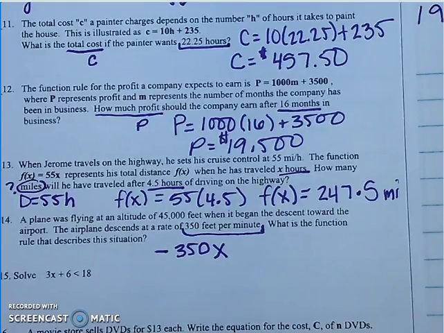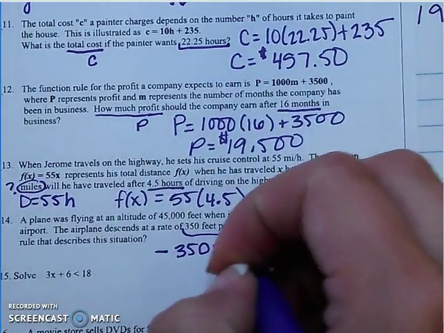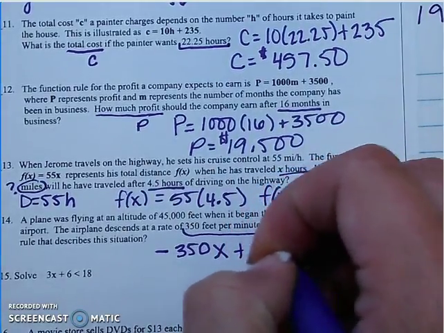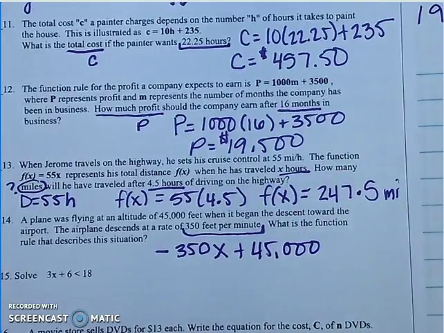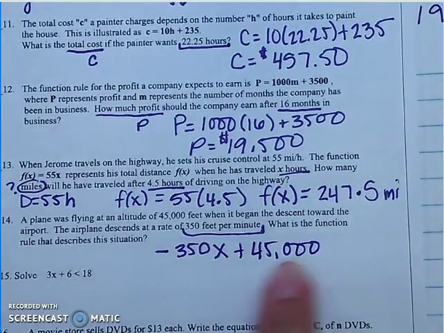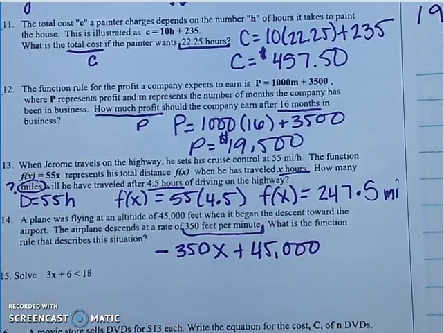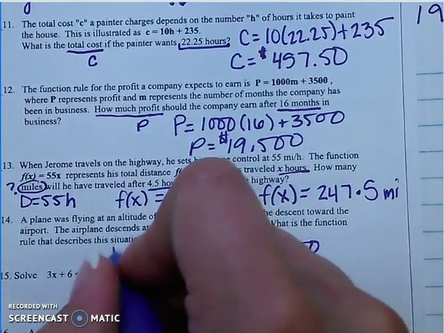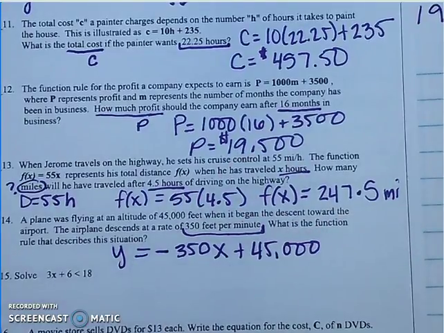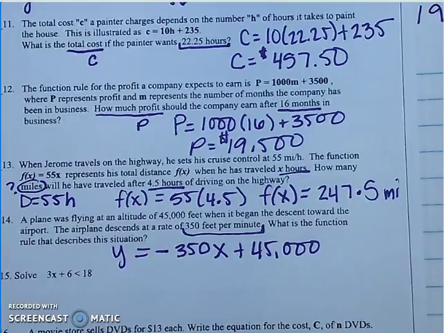You also need to be mindful of where they are starting. They're starting at 45,000 feet. So we have to have that 45,000 feet as our initial value. It is not wrong to put this in front. We just traditionally see the variable before that initial value. And you can just have a y equals in front, or f equals if you wanted to use f for function, either way.